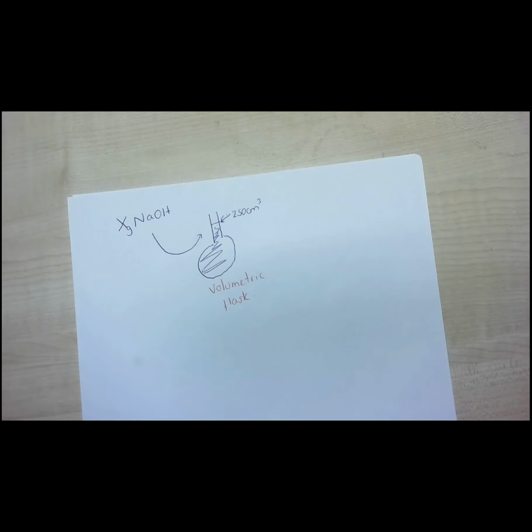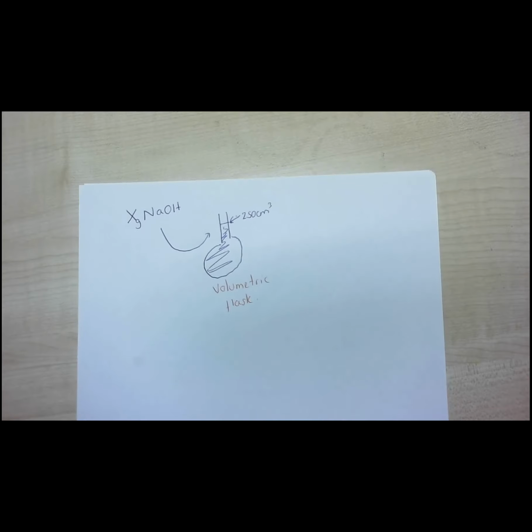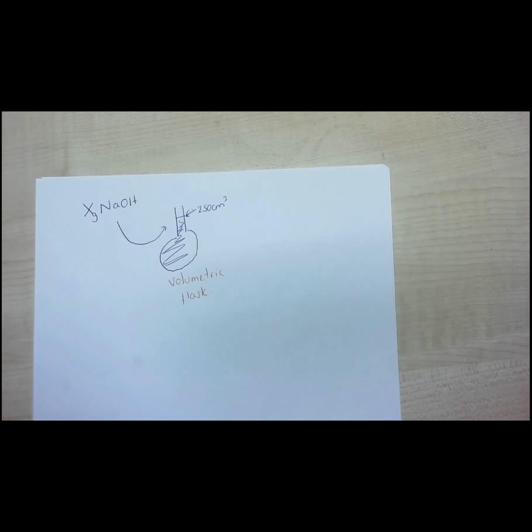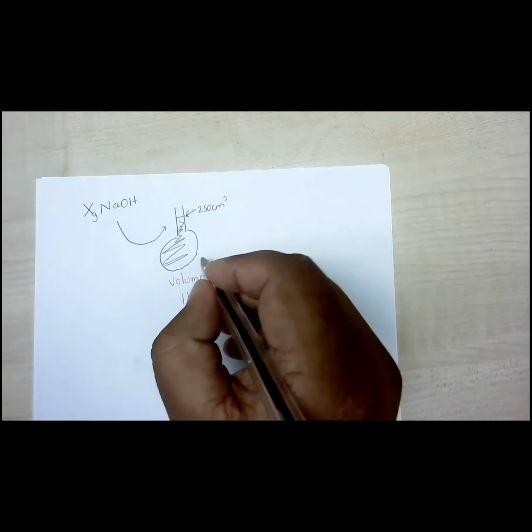Now it says 25 centimeters cubed of the sodium hydroxide solution was placed in a conical flask and is titrated with 0.15 moles per decimeter cubed sulfuric acid.